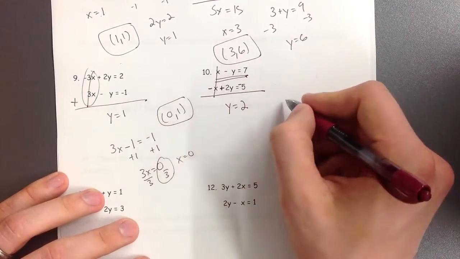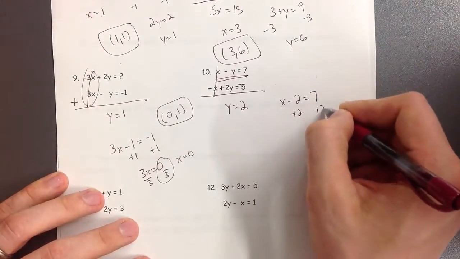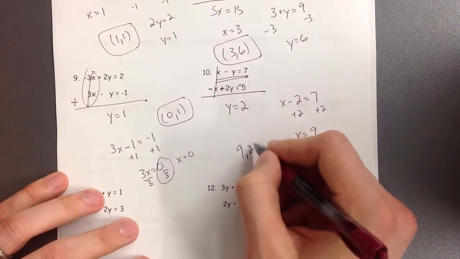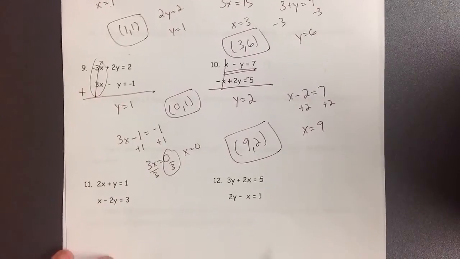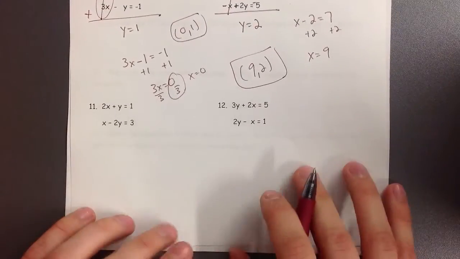I'm going to take this top equation, x minus y, which I know to be positive 2, is equal to 7. And that's going to mean that x is equal to 9. Again, there are lots of different orders that you can do this in and equations that you can select to solve for. I'm always going to strive to pick the one that is the easiest arithmetic to solve.